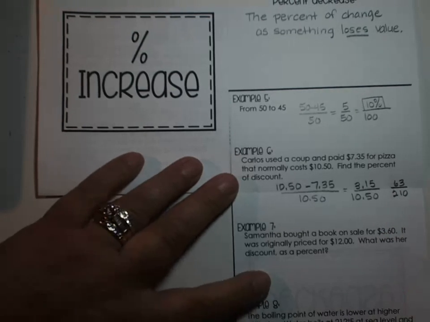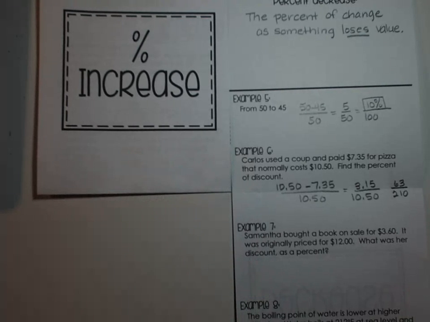We're not getting any closer. So in this instance, I'm going to grab my calculator. And I'm going to divide 63 divided by 210. And I get 0.3. Huh. That just doesn't even seem right. 3/10? Yes.